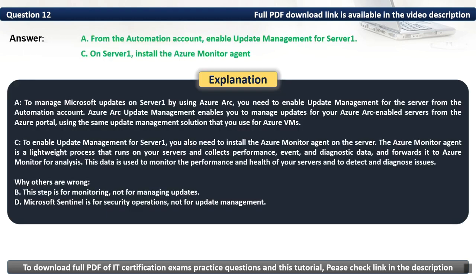About the options: A. To manage Microsoft updates on server 1 by using Azure Arc, you need to enable update management for the server from the automation account. Azure Arc Update Management enables you to manage updates for your Azure Arc enabled servers from the Azure portal using the same update management solution that you use for Azure VMs.